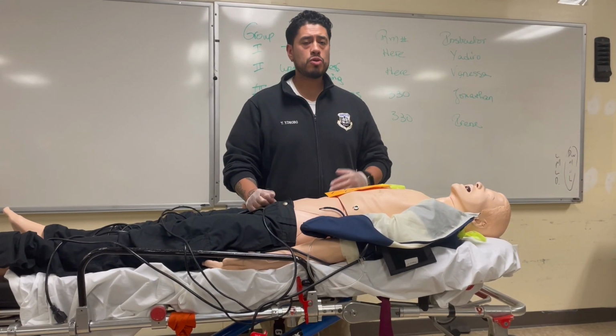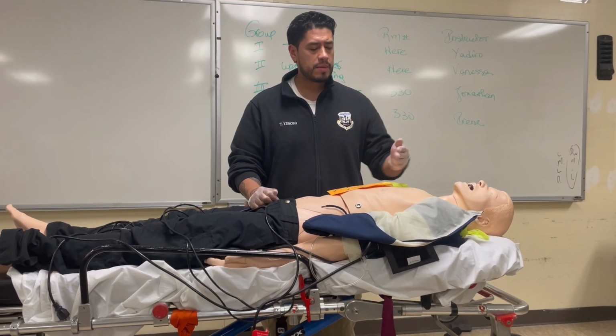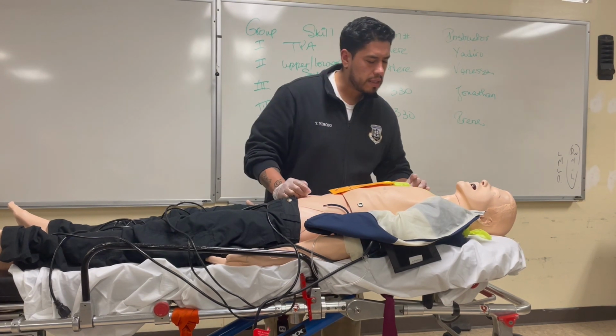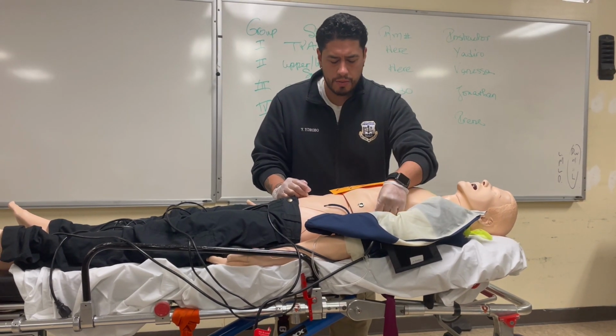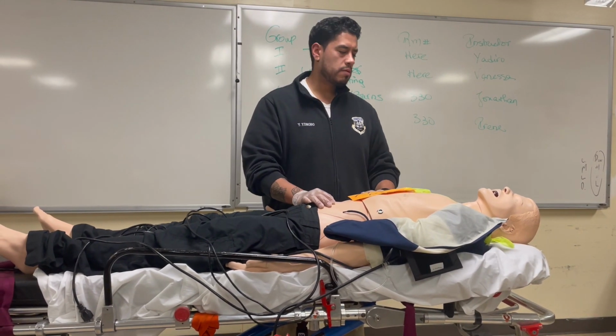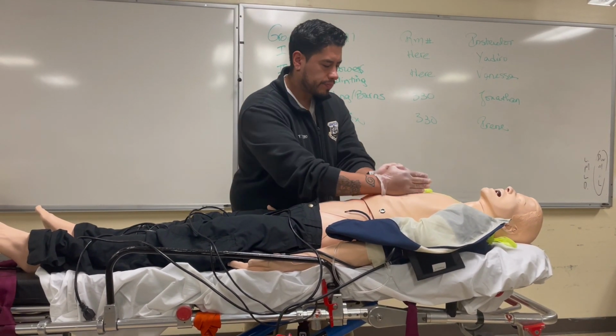What do I see? You see 2 penetrating wounds to the left side of the chest. I'm going to treat them with an occlusive dressing. I'm going to put on my stethoscope and I'm going to listen. 1, 2, 3, 4. What do I hear? Absent, clear, whatever, right? And of course, I'm going to palpate.